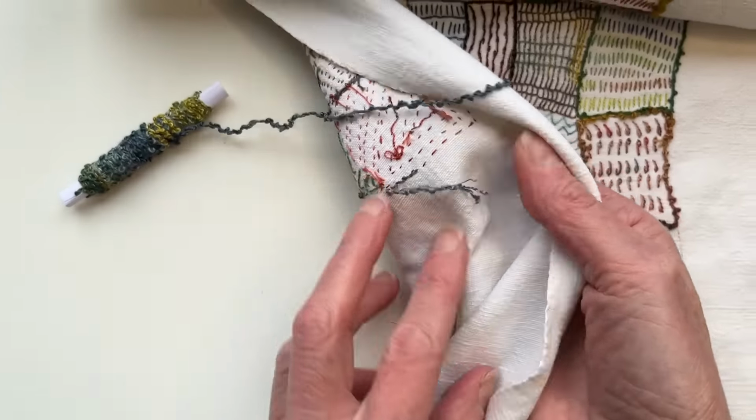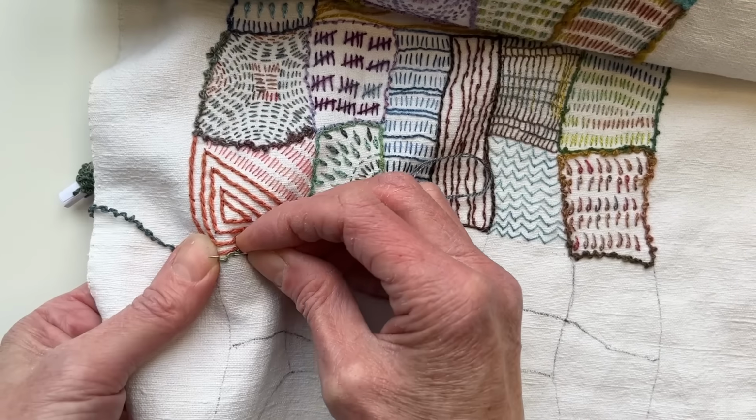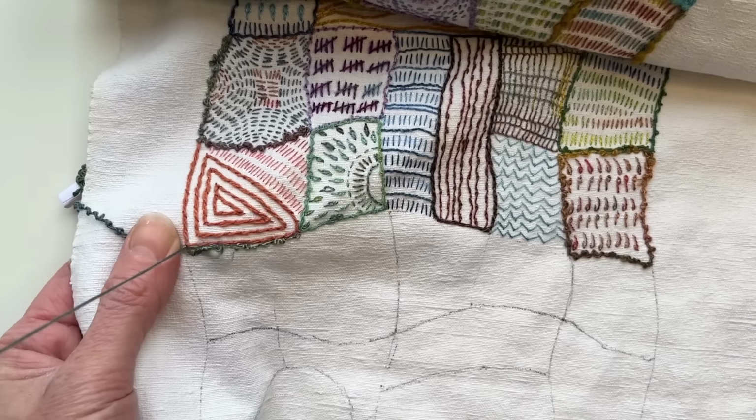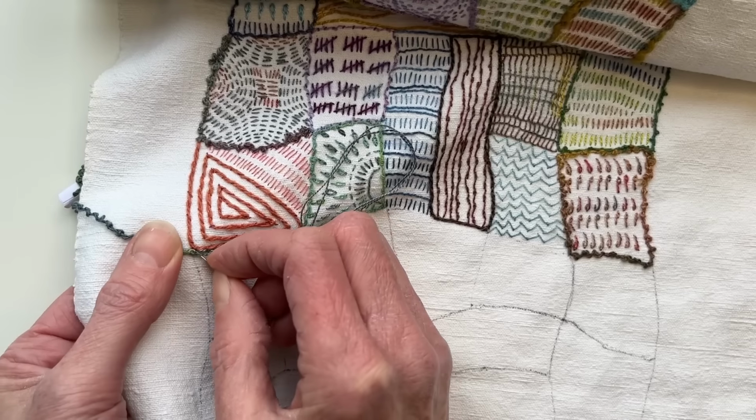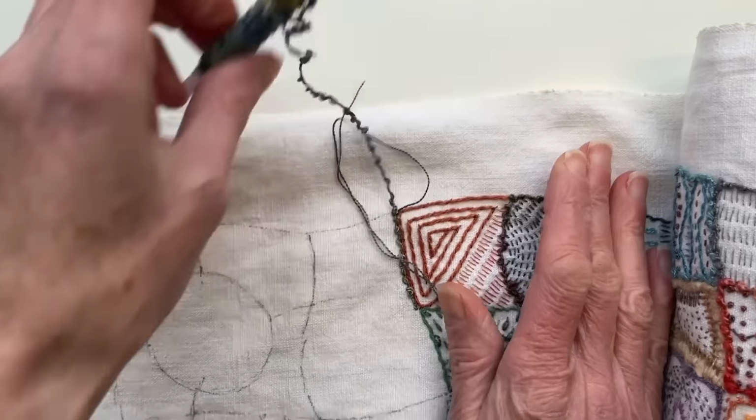See how we're doing on the back. Kind of. It's kind of working. Just need to catch that end down a little bit better. And we're just going to carry on following the outline of this little box. Just turn that around so we can see what we're doing.